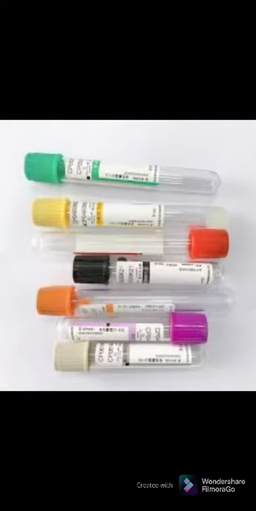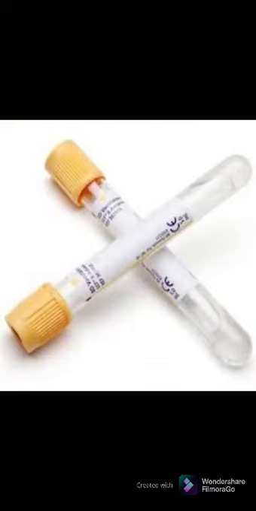The types of vacutainer tubes, the additives, the function of the additives, and the department that it is found in. First, we have the yellow top tube that has the SPS, meaning the sodium polyanethol sulfonate, and the function of that is used as an anticoagulant, and it is found in the microbiology department.